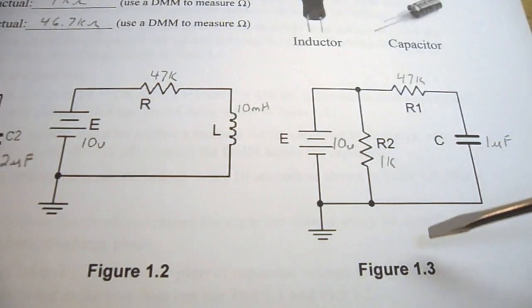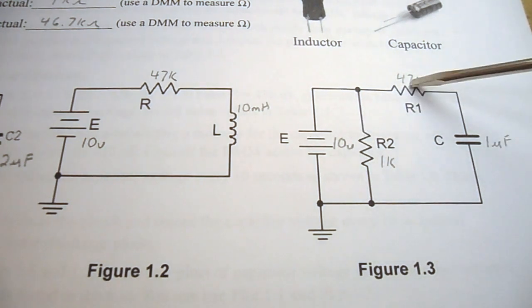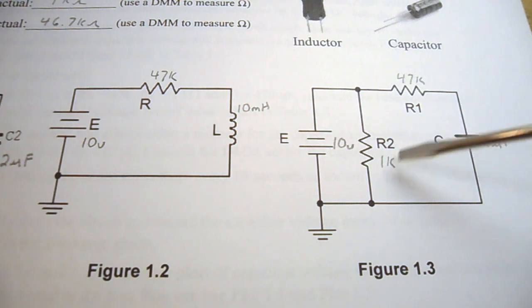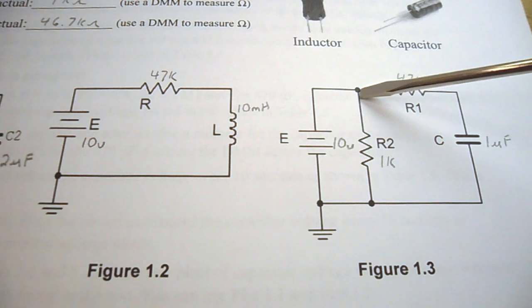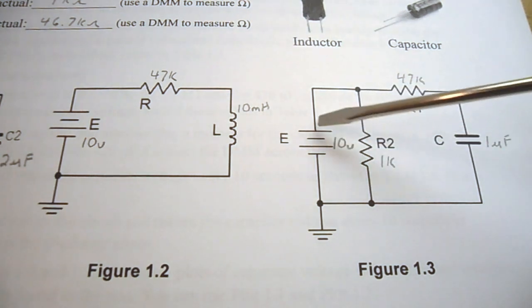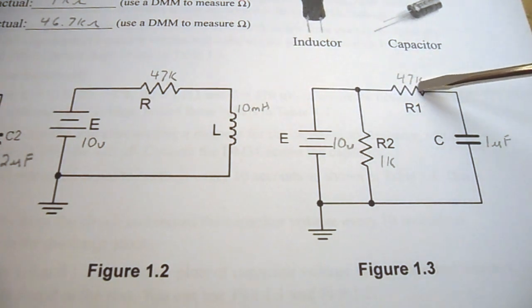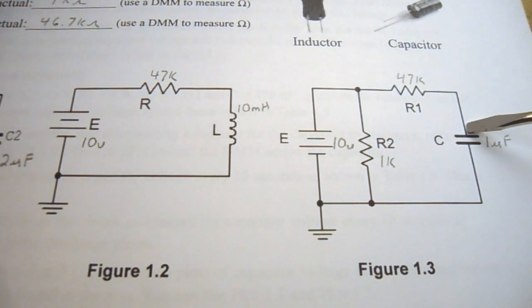So you can see on figure 1.3, I've labeled E as 10 volts, R1 is 47K, R2 is 1K, and C is equal to 1 microfarad. The 1K ohm resistor is in parallel with the source, so when we hook up this circuit, current's going to flow through the 47K onto the 1 microfarad capacitor, and then it's going to act like an open, so we should see 10 volts on this side of the capacitor.